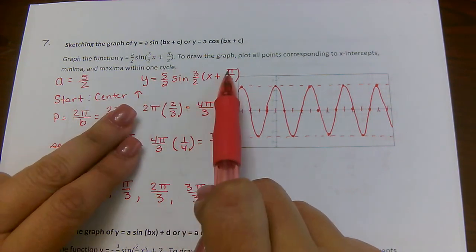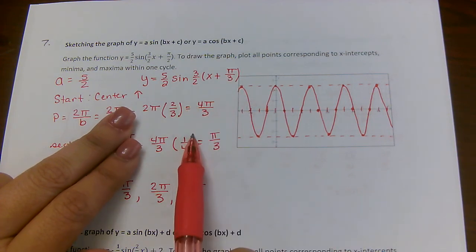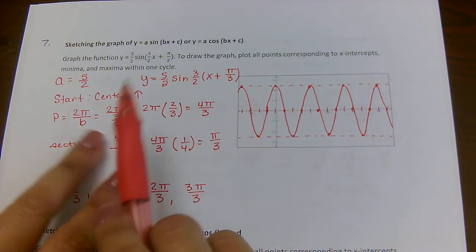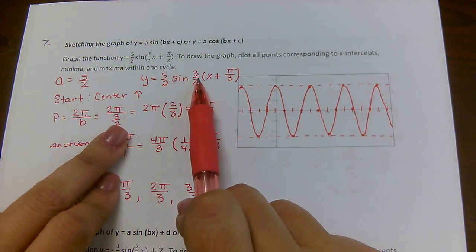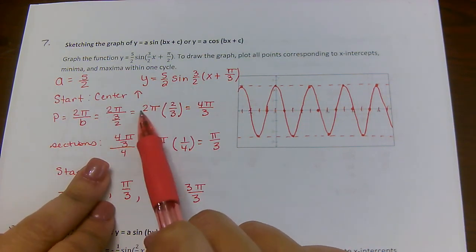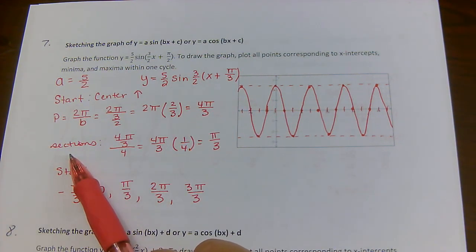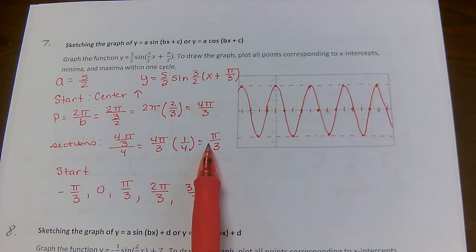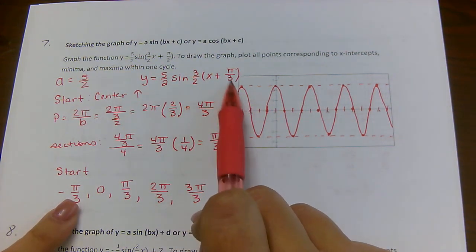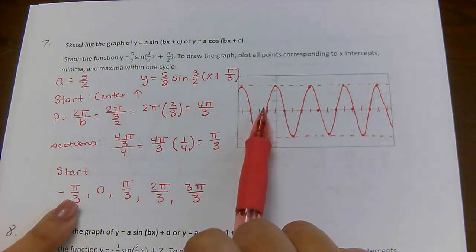Okay, so all you're going to do is take this number and divide it by the 3/2, and here I'm going to get 1/3. Okay, now I'm going to take the period, divide it by b, which is the number in front of the x, do the math, you get 4 pi over 3, and then divide that section up into 4 pieces, and you get pi over 3. Okay, we do have that phase shift of pi over 3, but it's positive, so actually we're going back. So we're going to start at negative pi over 3.